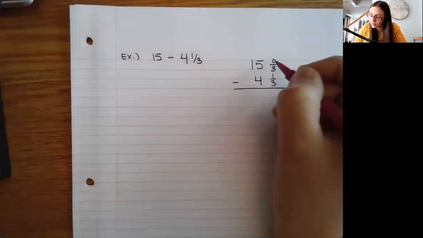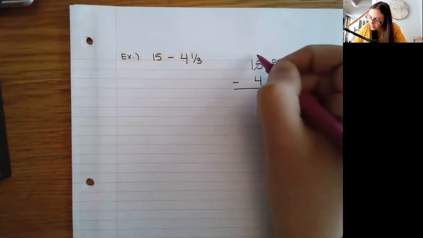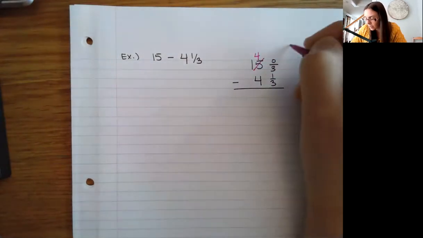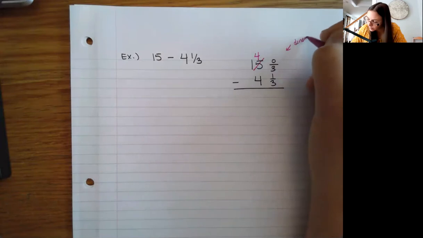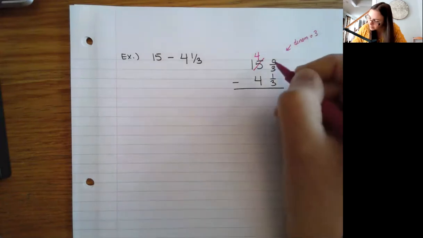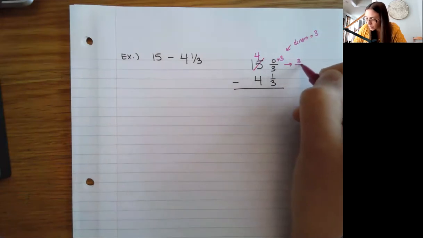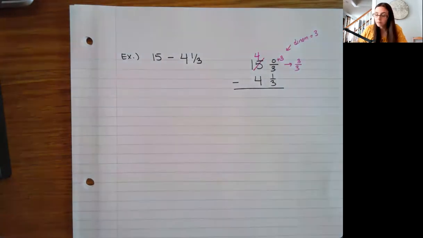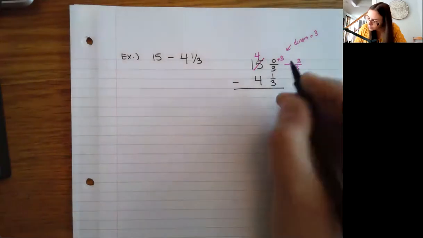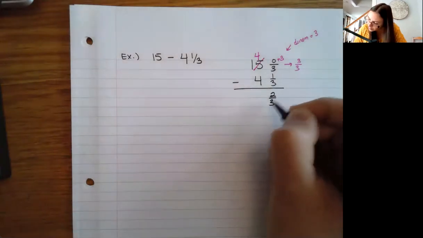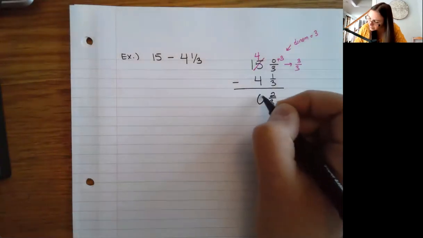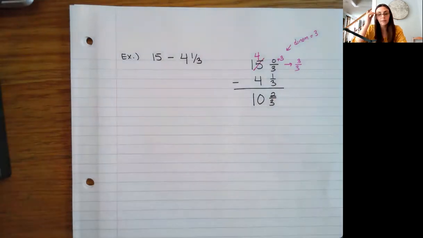So I can't do 0 minus 1. So I take 1 from the 15, I make it a 14. But here, notice my denominator is 3. So I'm going to take my numerator and I'm going to add 3 to it. So my new fraction becomes 3 over 3. 3 minus 1 is 2, so this becomes 2/3. 14 minus 4 is 10, so my answer is 10 2/3.